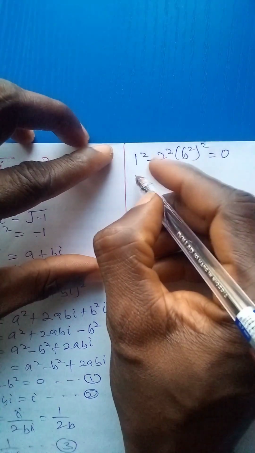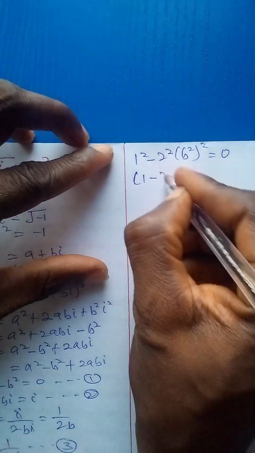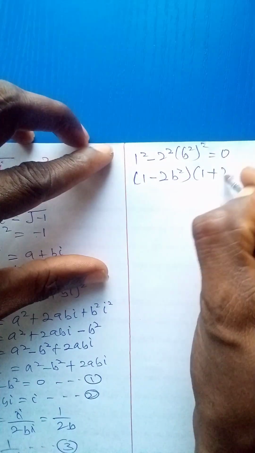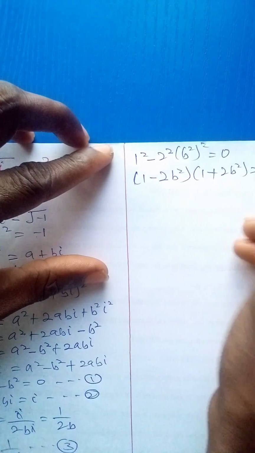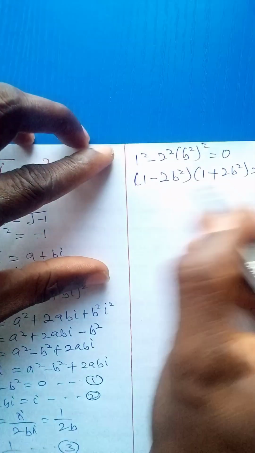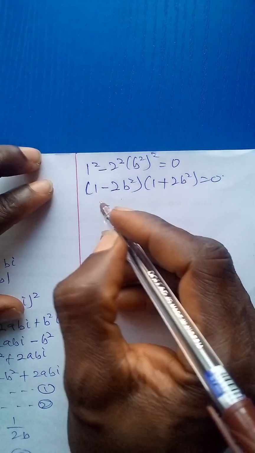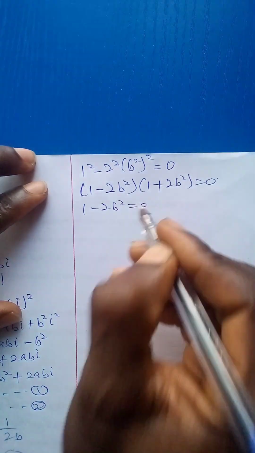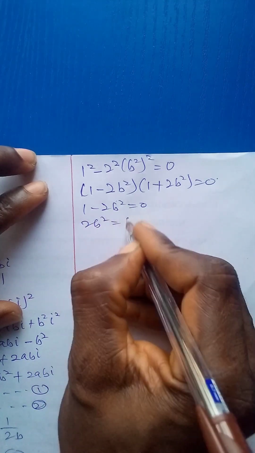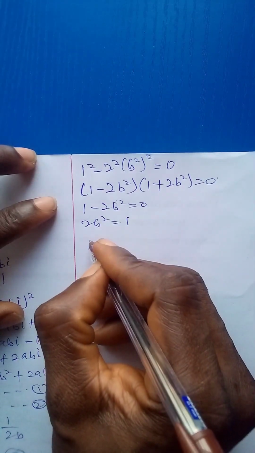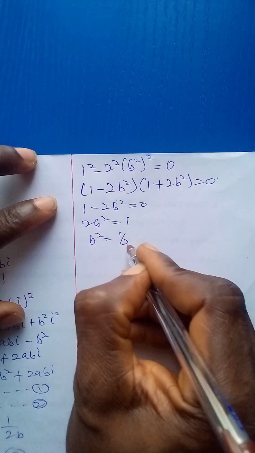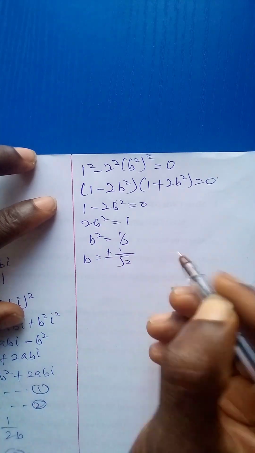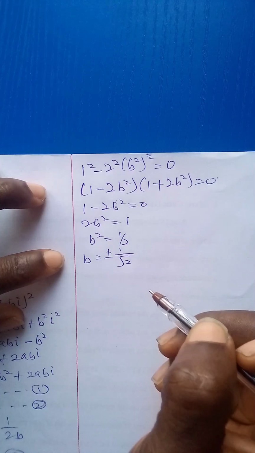So I now have 1 minus 2b squared, then 1 plus 2b squared equals 0. Now let us equate each bracket to 0. So it becomes 1 minus 2b squared equals 0 first, and then 2b squared equals 1. And if that's the case, b squared equals 1 over 2, or b equals plus or minus 1 over root 2 when we square root both sides.